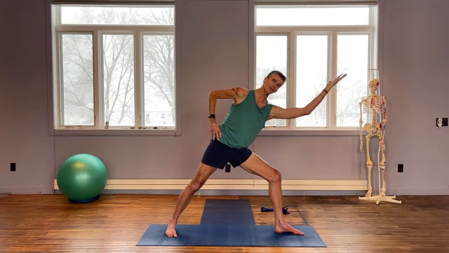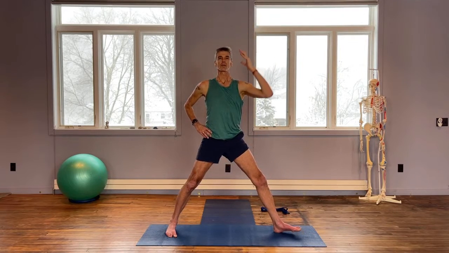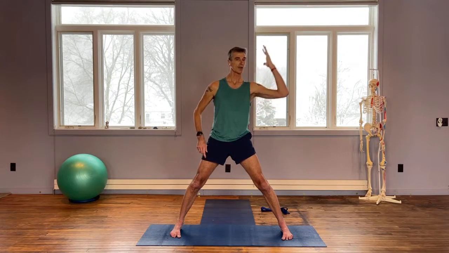As you inhale up and turn back toward the front. Did you see how there's contralateral coordination embedded within that? Back leg was straight, other side arm was straight. Let's now take it to the second side to help integrate lower, upper, left, right.